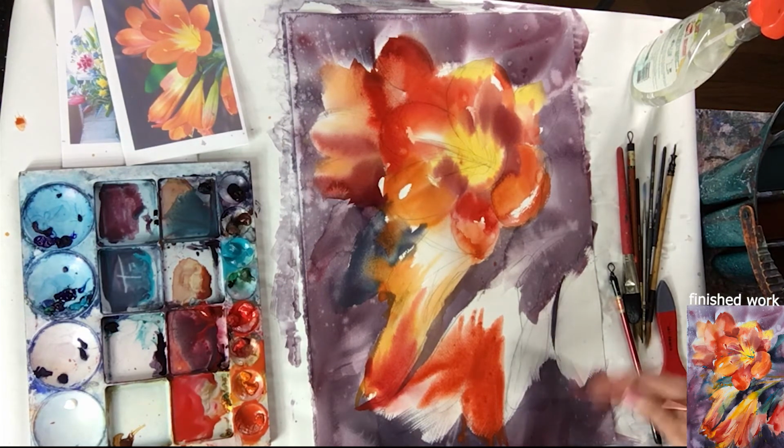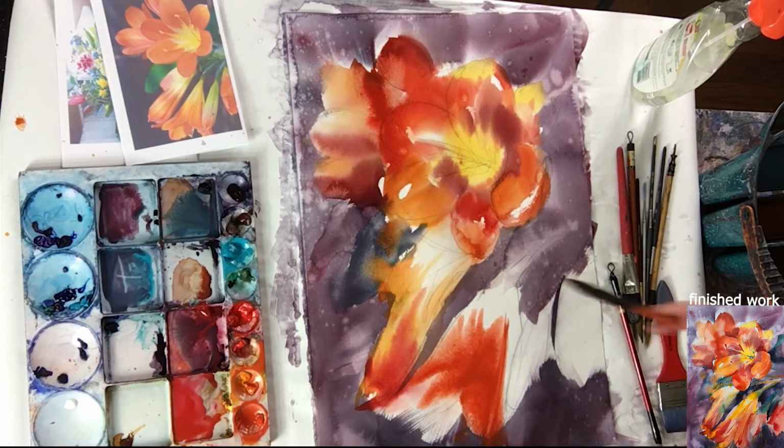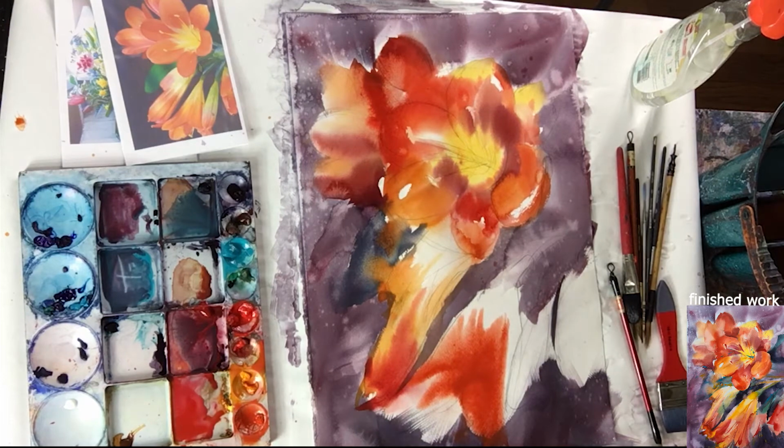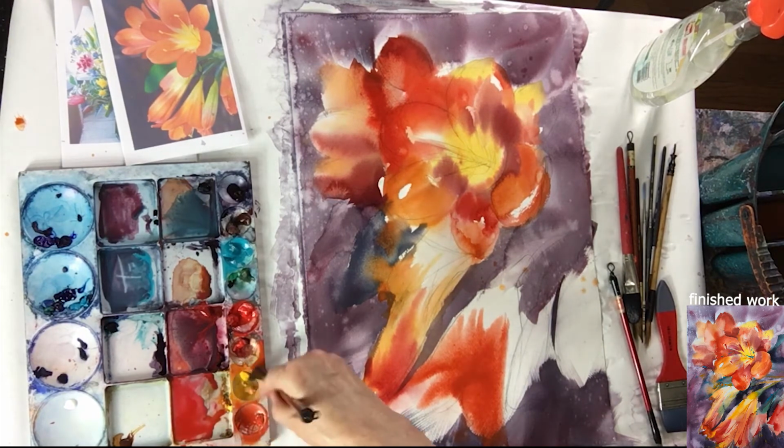And see, I move my brush so fast, it kind of spatters a little bit, which is great. That's what we want, to create an exciting, fun painting. Don't sweat it too much if, oh, it's not inside the line. We're not painting inside the line. No, not at all. We're one of those students who never painted inside the line.